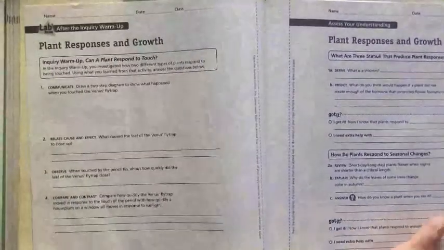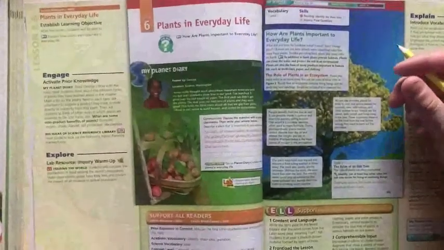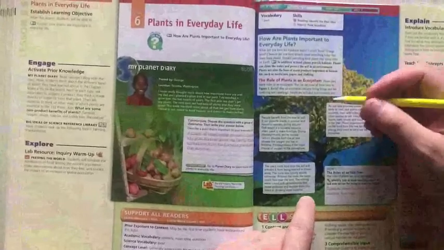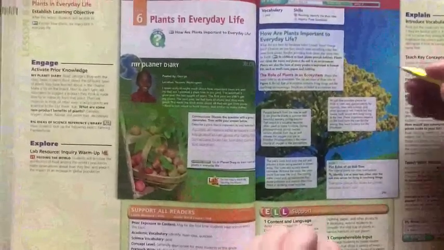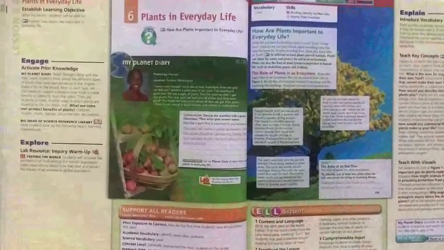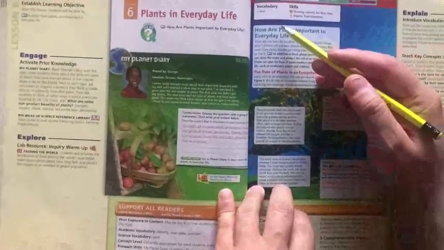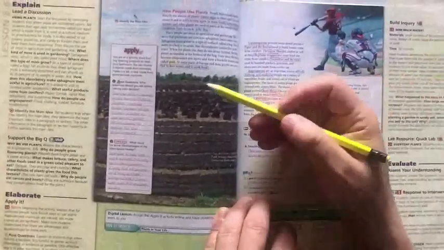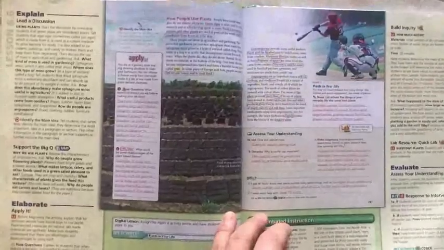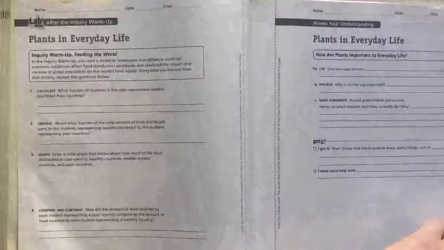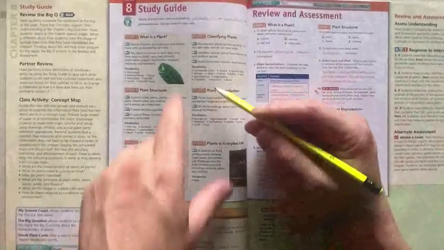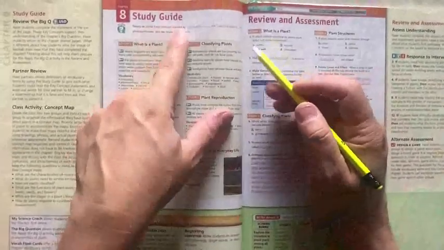There's another lesson, lesson number 6. On page 294, plants in everyday life. Over here, guys, is page 295. Over here, there is just 1 word to memorize. What is a pit? This is a short lesson. The definition of pit is on page 296. And the last part is the chapter review or study guide.